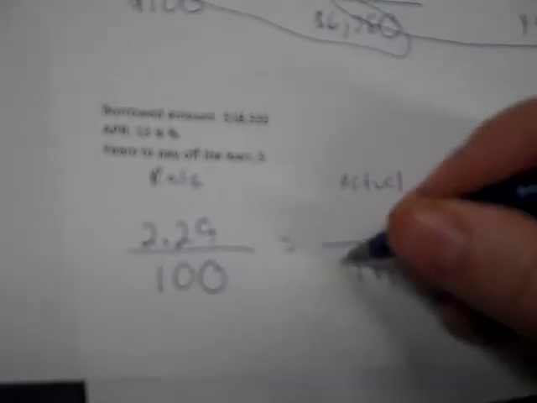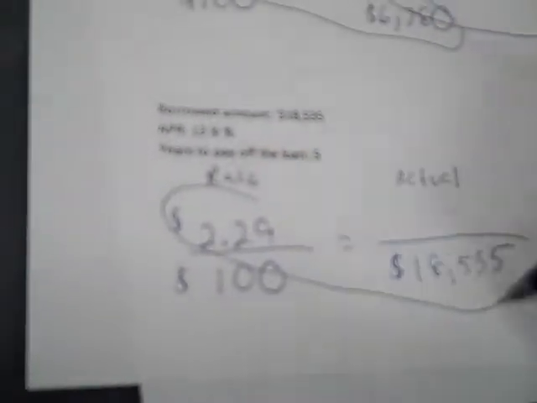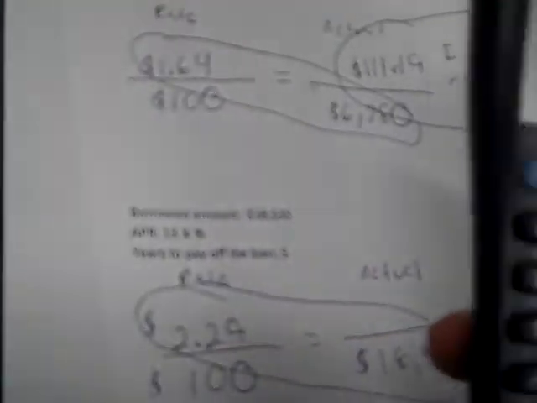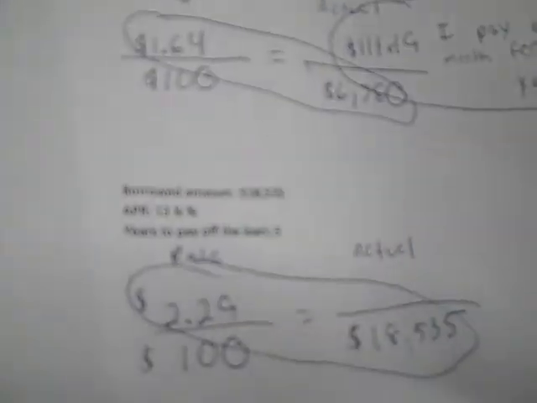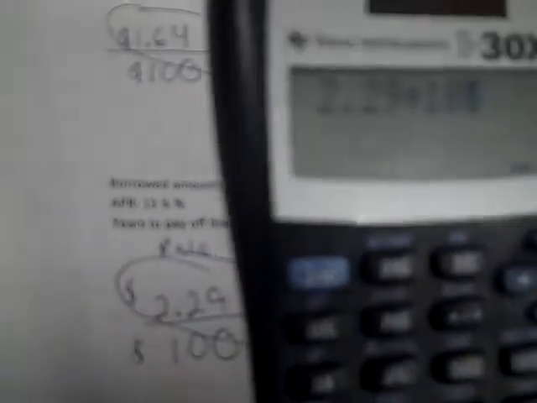I'm actually borrowing $18,535. Okay, so I cross multiply and divide. So 2.29 multiplied by $18,535 and then divided by 100, $424.45.